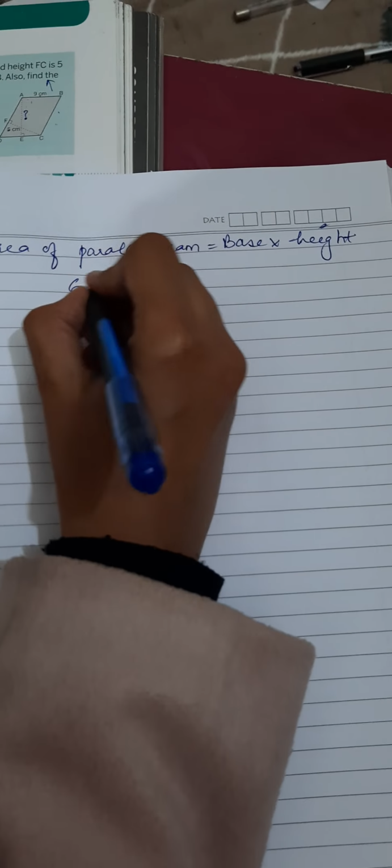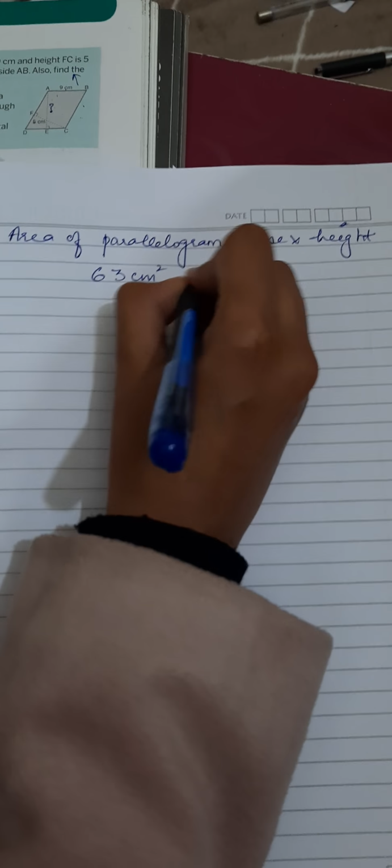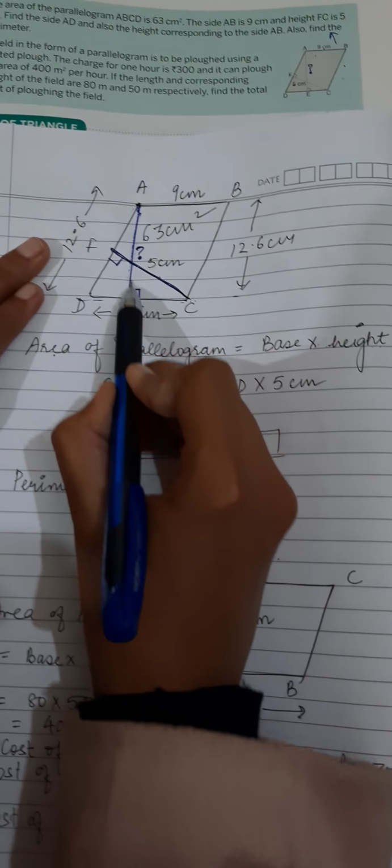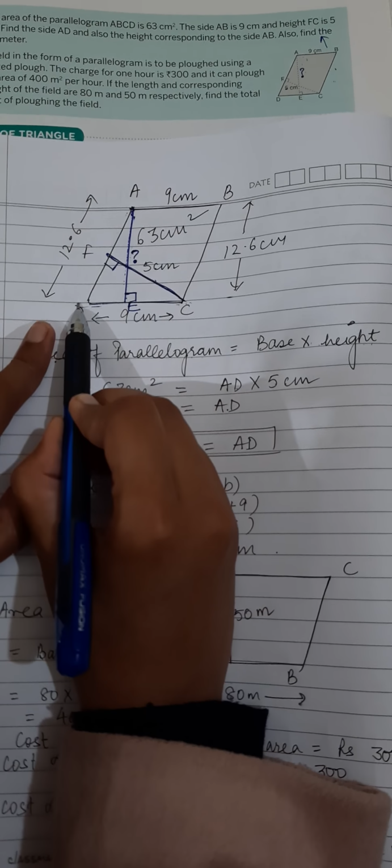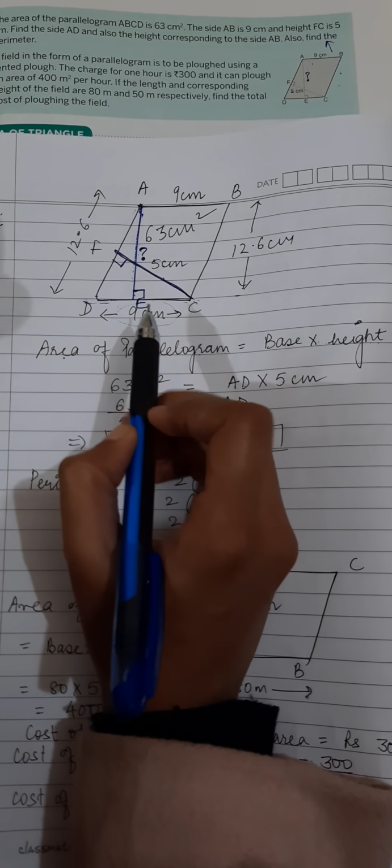Area of parallelogram is always equals to base into height. What is the area? 63 centimeters square. Now if I have to find this height, for this height my base is this CD, which is how much? 9 centimeters. This is already given. So base I am going to keep here 9 centimeters into height.